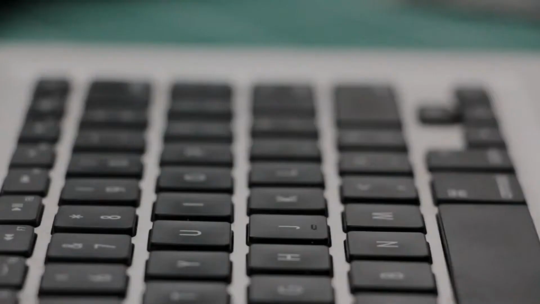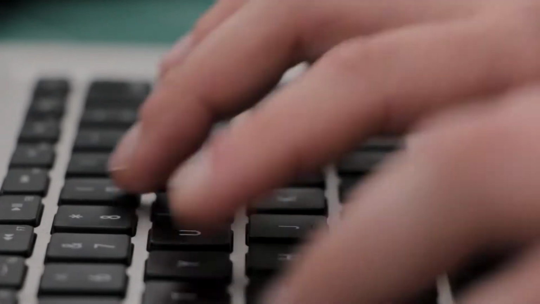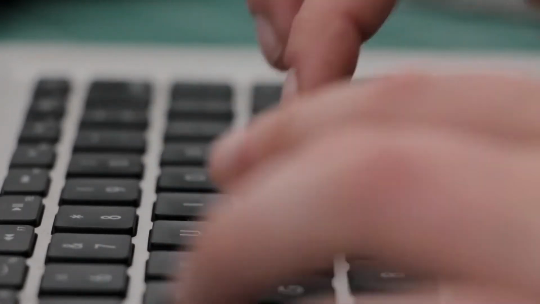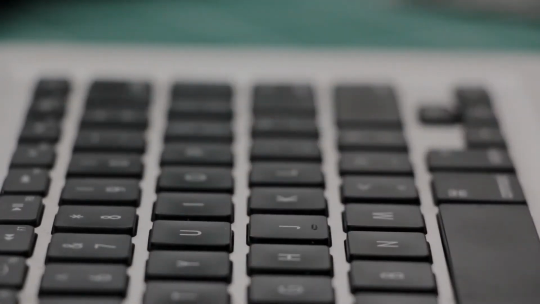So, how does coding work, really? The short answer is that writing code tells the computer what to do. But it's not quite that simple. So here's the long answer.